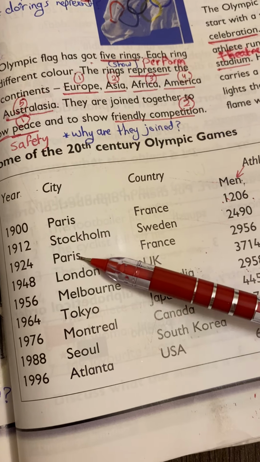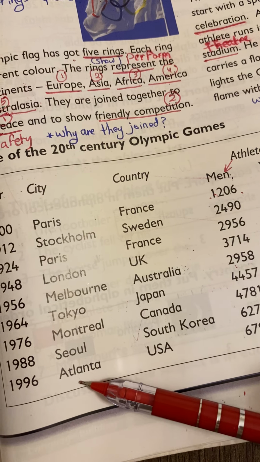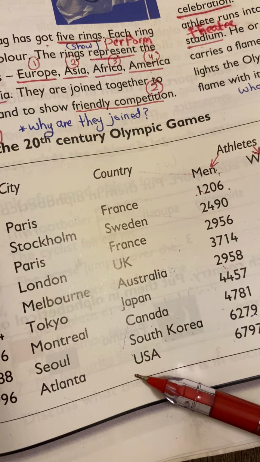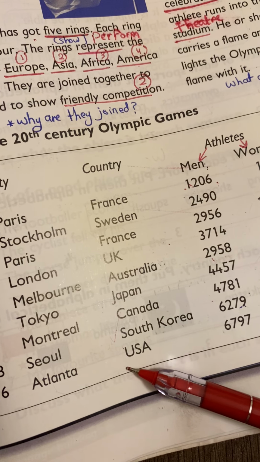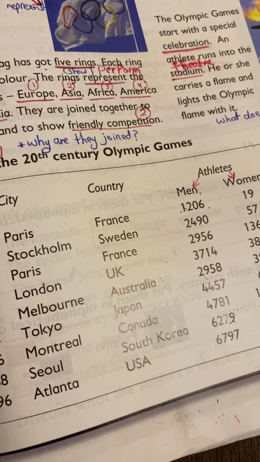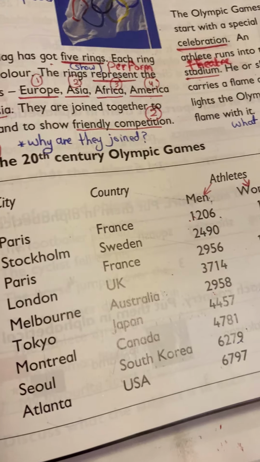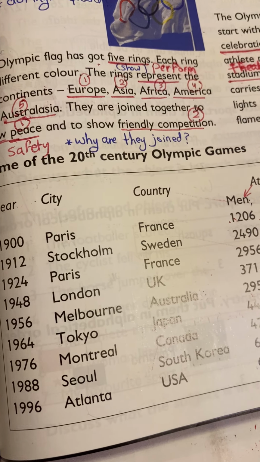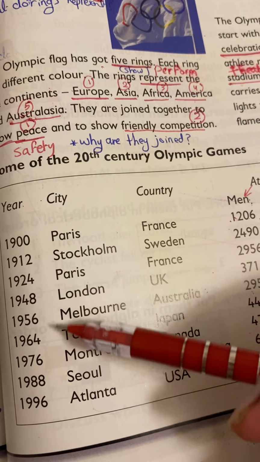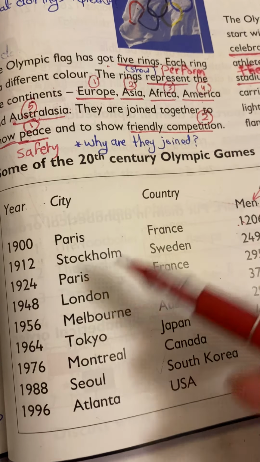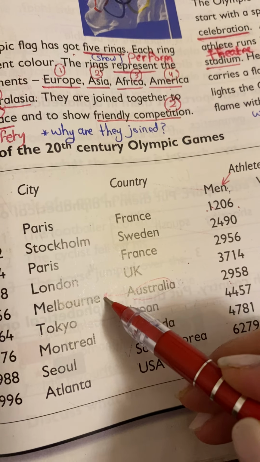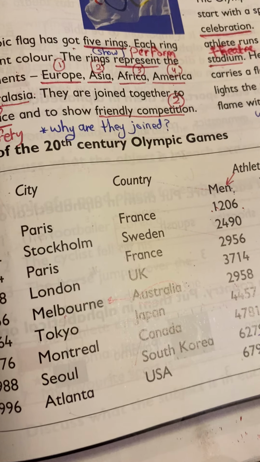This is Atlanta. In which country? In USA. Means America. Okay. What is the name of the Australian city? We want to know the name of the city which is in Australia. In Australia we have Melbourne.